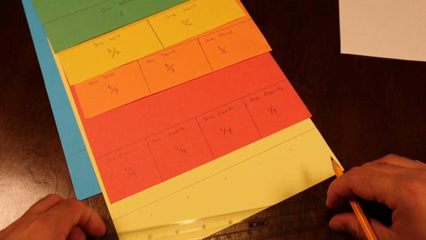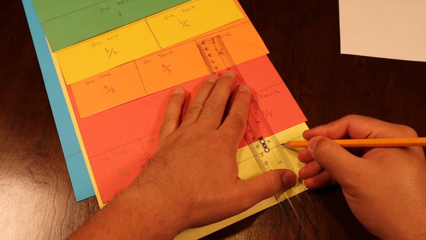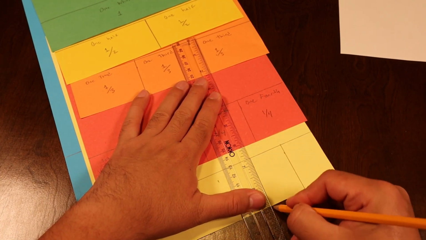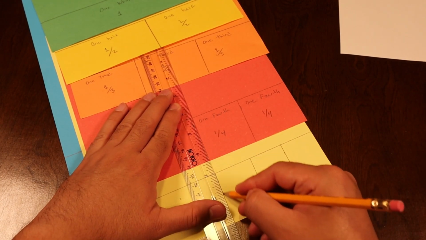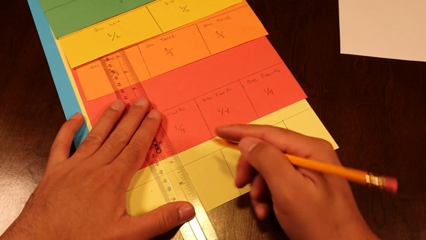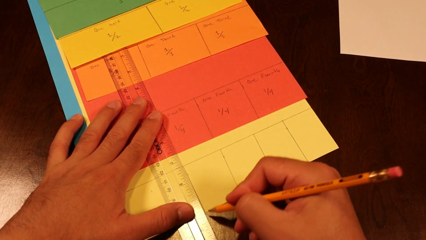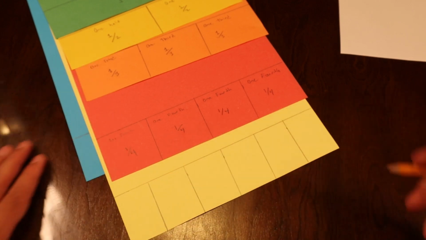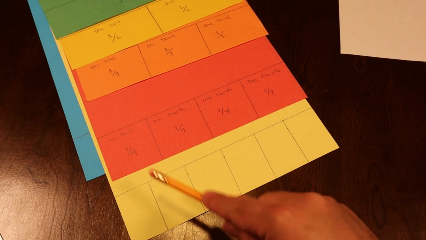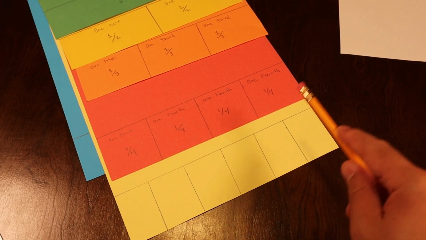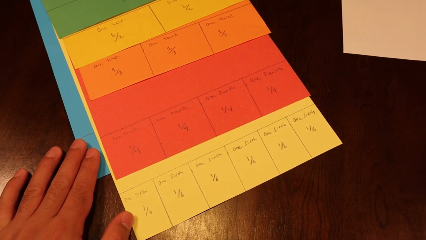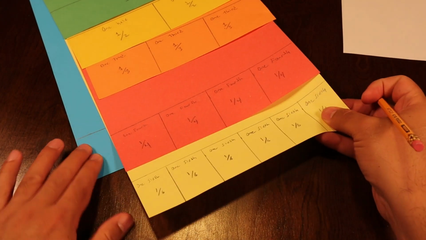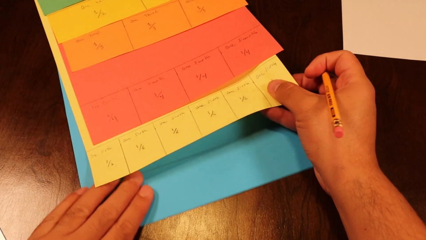Okay. So let's go ahead and draw the lines. And we have 1, 2, 3, 4, 5, and 6. And there we have it, the visual bar model that is divided by 6.